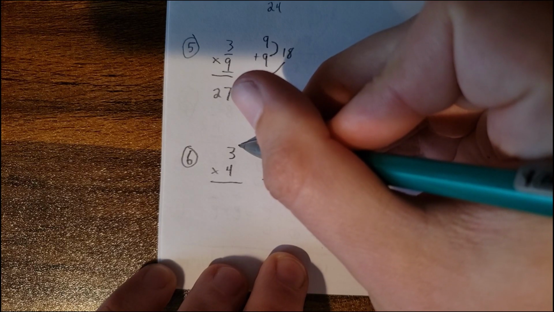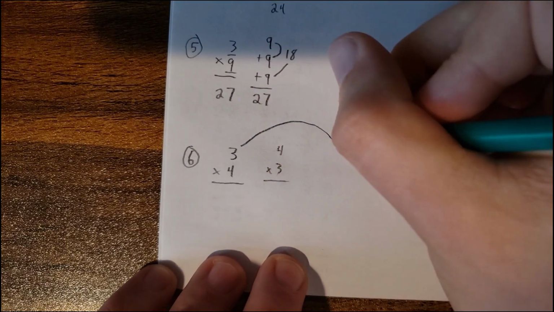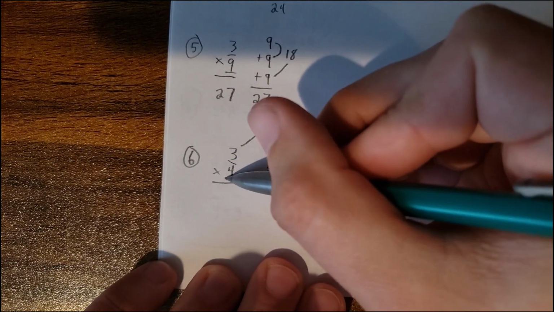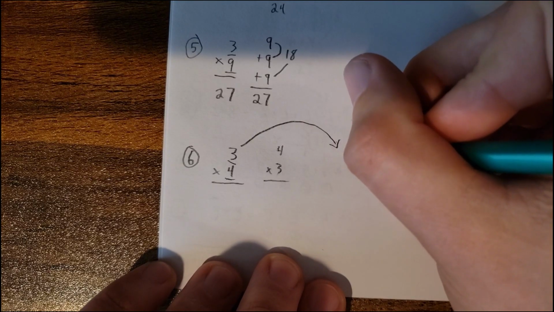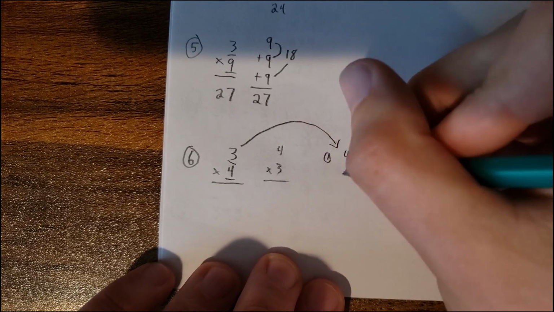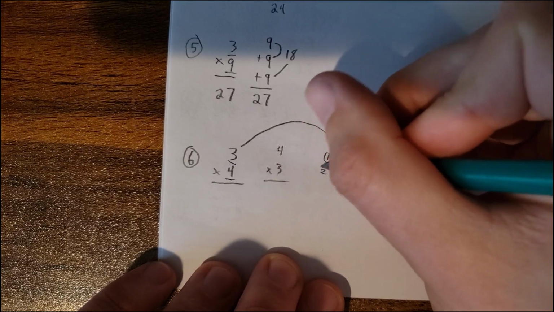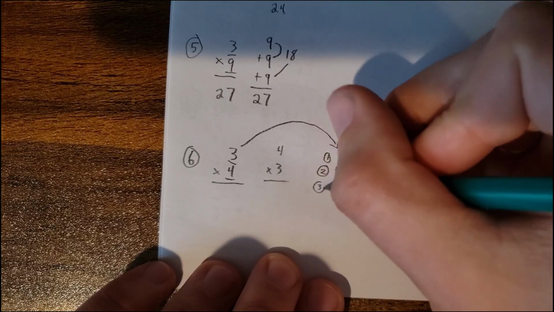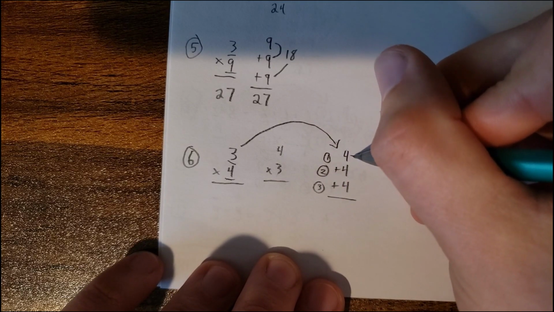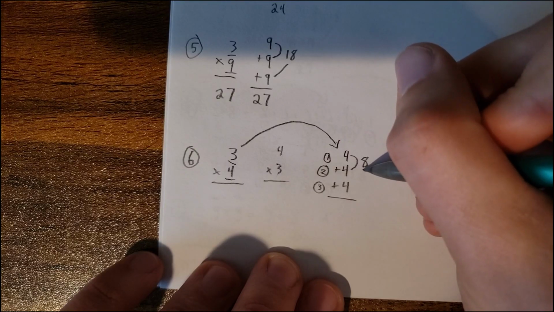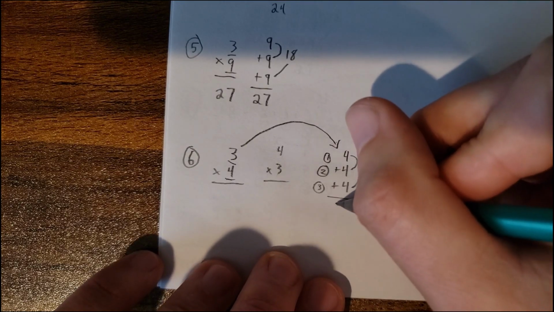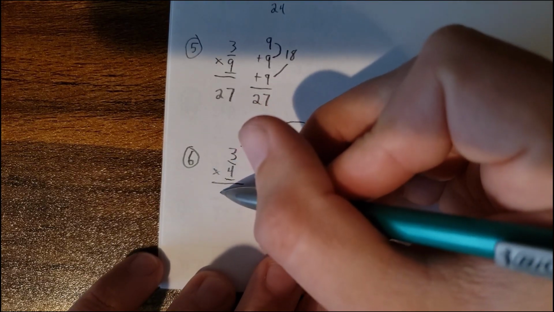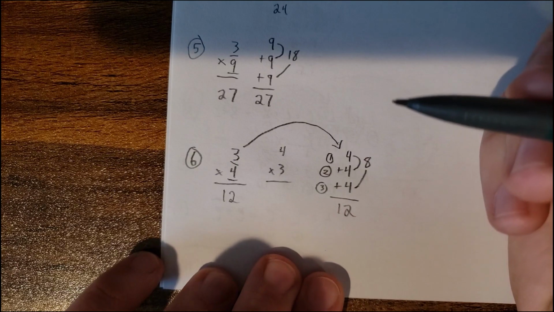So first we'll do our 3 times 4. We'll do that work right over here. So we're looking for 3 groups of 4. So we're going to have 4, this will be our first 4, plus our second 4, plus our third 4. We can say 4 plus 4 is 8. 8 plus 4 is 12. So we know that 3 times 4 is 12.